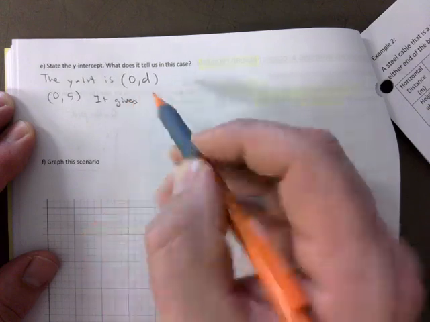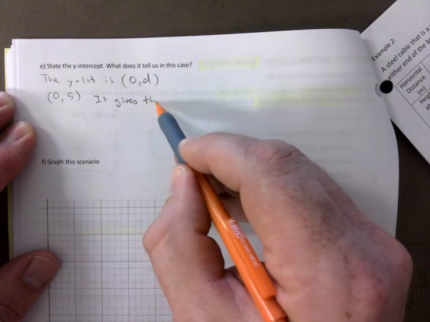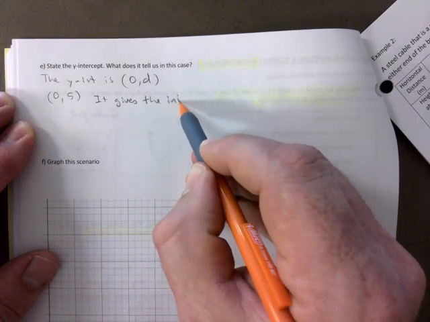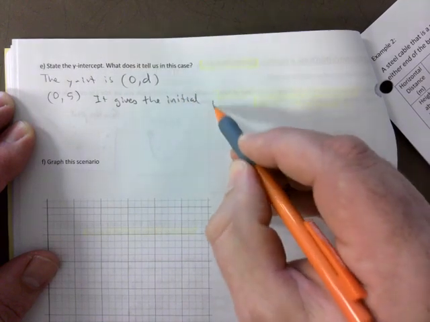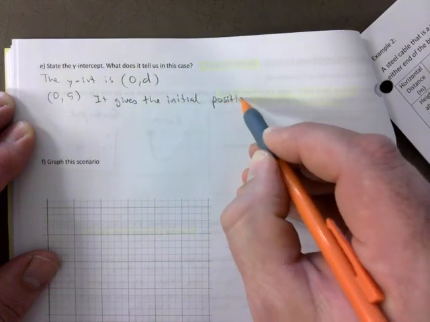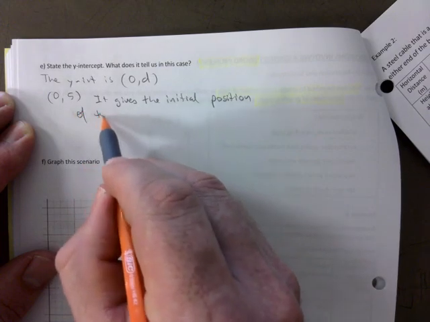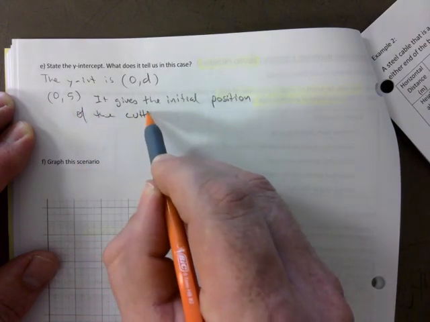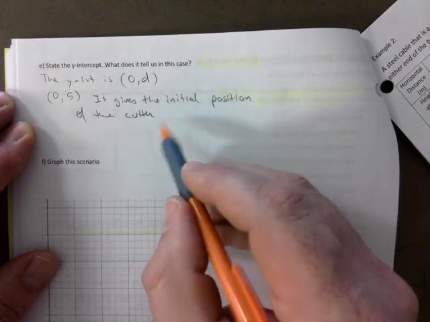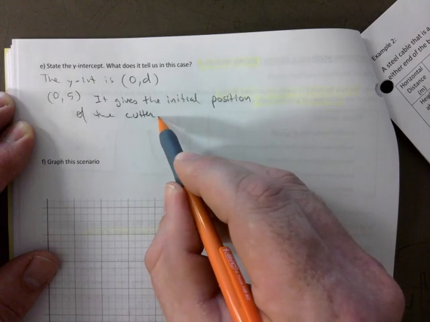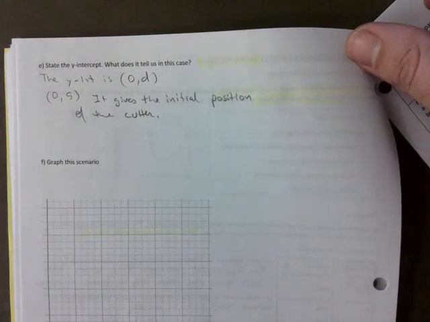It gives the initial position of the cutter. So that's all I would say in this case. When there's a horizontal displacement of 0, the vertical displacement is 5. So it's just the initial position of the cutter before it starts to cut.